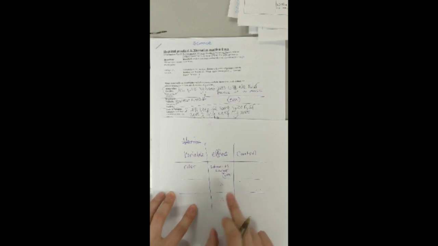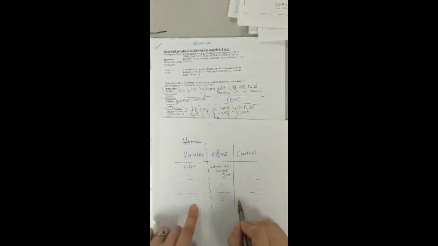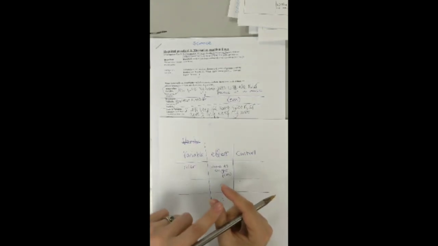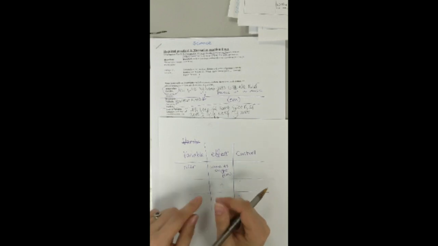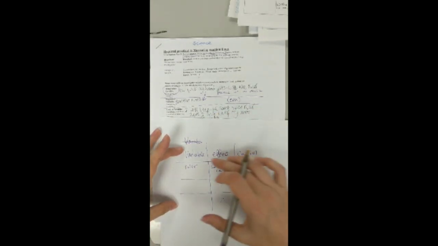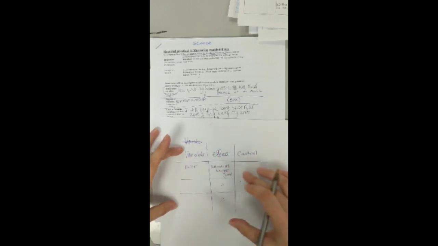Another variable might be the position of the ruler, so write position of ruler, it will affect where it is caught, and your control variable will be to make sure that the ruler is on 0 and at the top of your thumb before you drop it. So I want you to rewrite your control variables in your book. I want you to draw this table out and fill it in by rewinding the video and writing down what I've just told you.